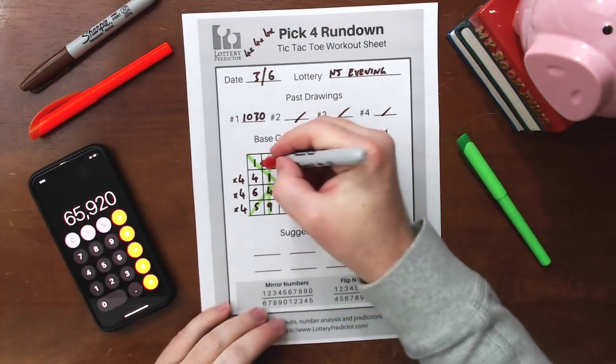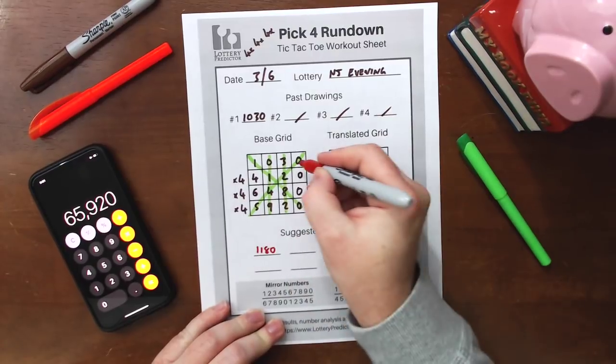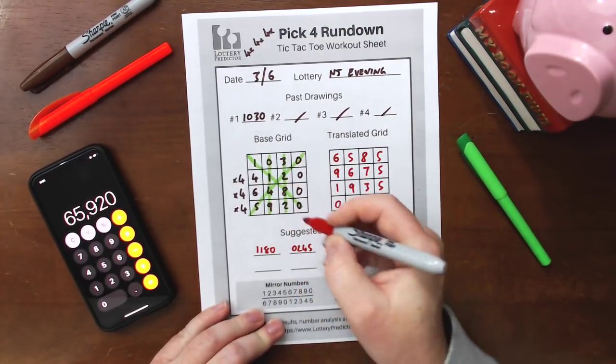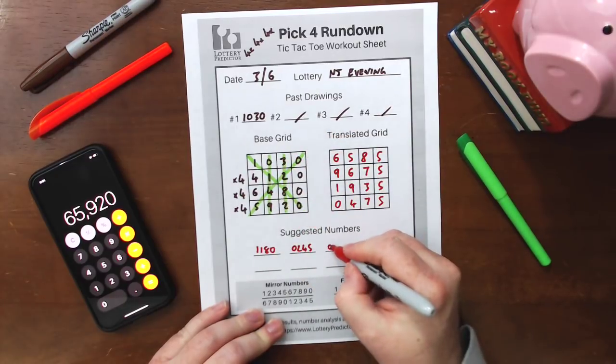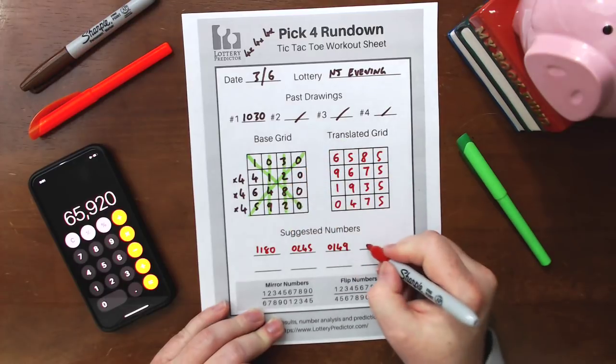we're going to get a 1180, we're going to get a 0245, we're going to get a 0149, and we're going to get a 3282.